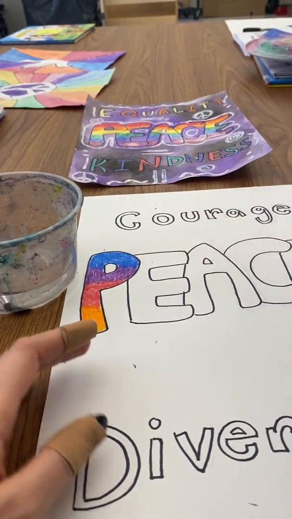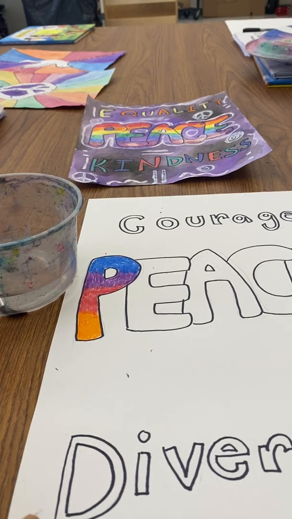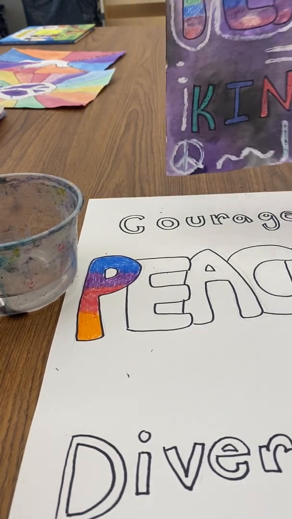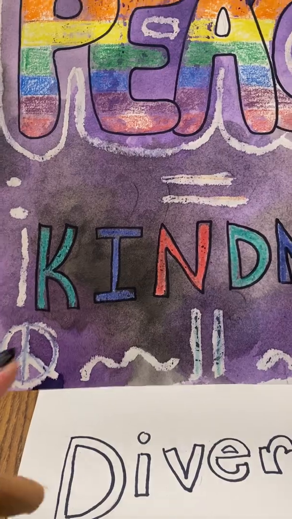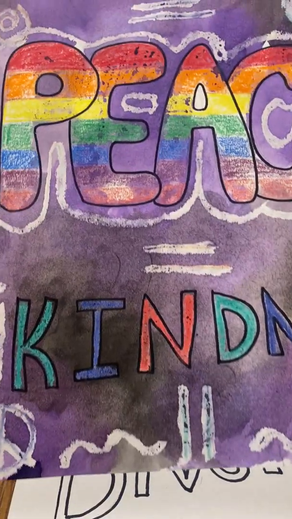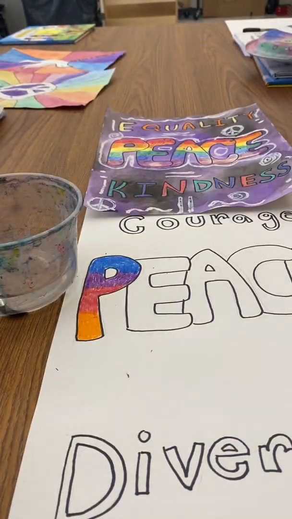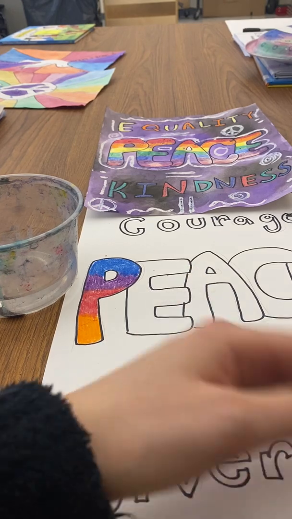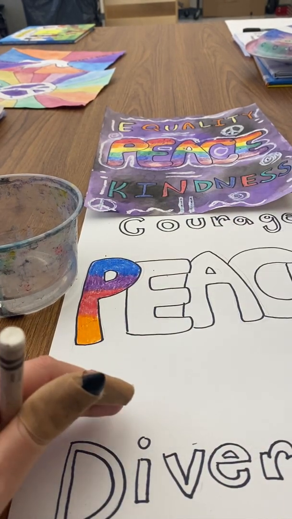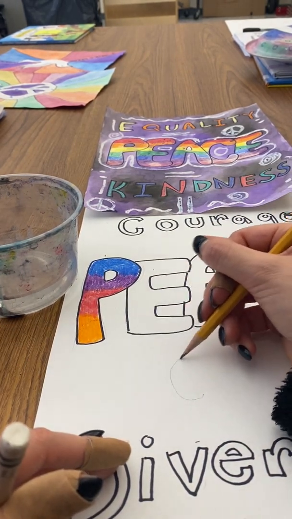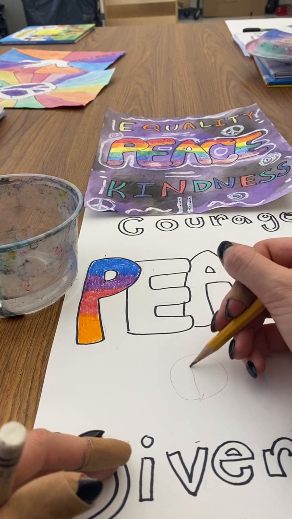So crayon works as a watercolor resist. As you can see, I used white crayon with some purple and blue in there for the background. You could also use white oil pastel for that. But white crayon will work, and I'll show you. It might be really hard to see, so if you need to, lightly draw out an outline.